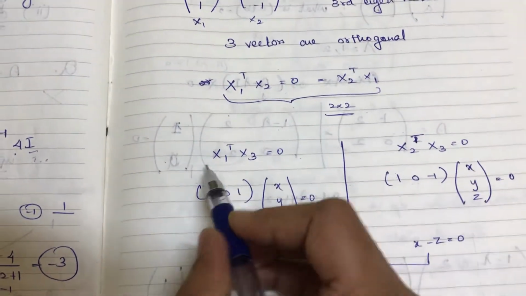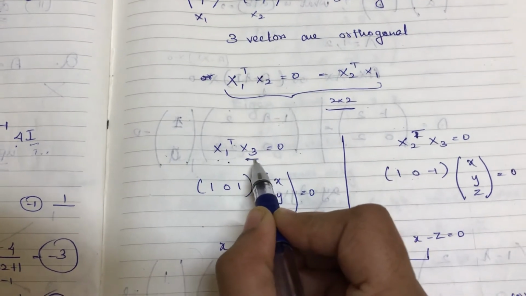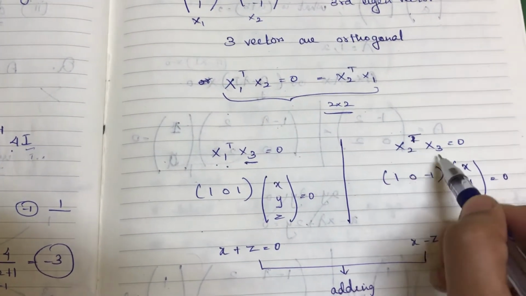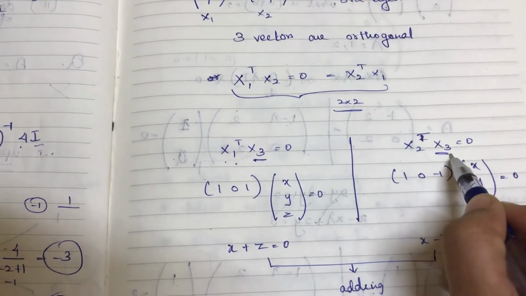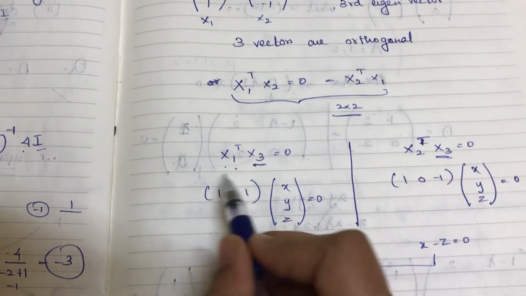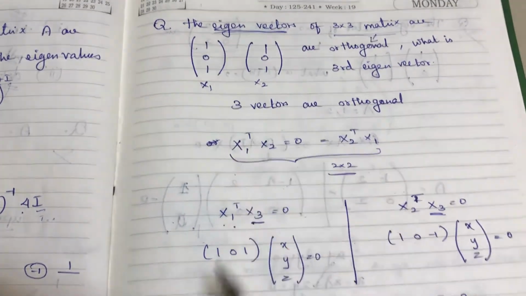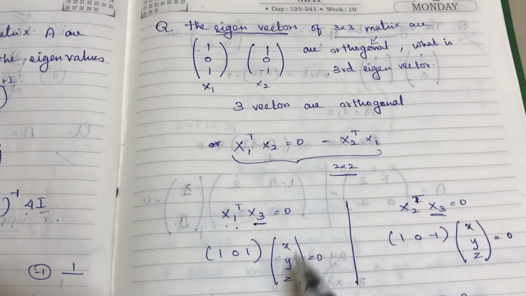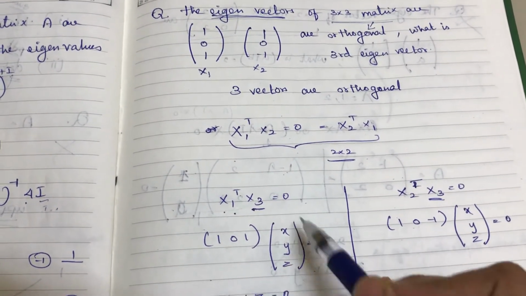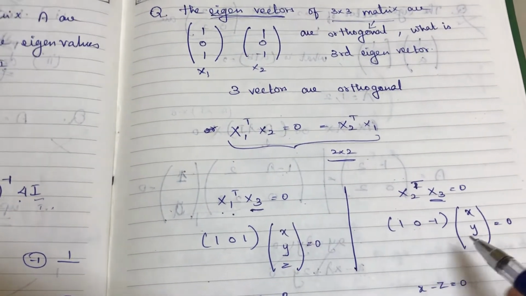You can see here x1 transfers into x3. This is the unknown which is equal to 0. x2 transfers into x3. This is the unknown. We need to find the third eigenvector, right? So just make the x1 vector as transverse and then write the x3 vector as x, y, z because we don't know the value. So I just gave some variables here.